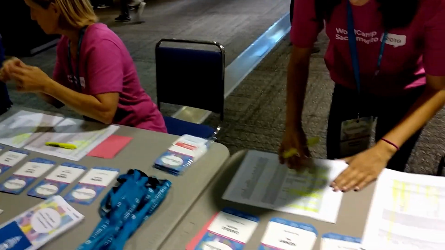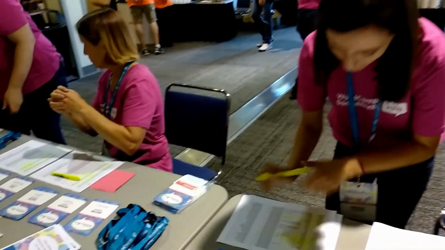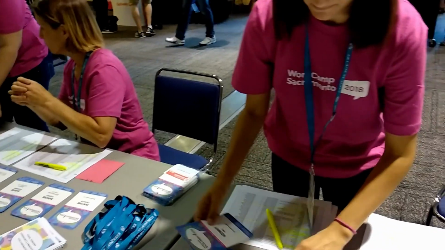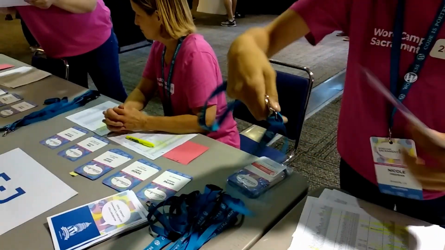I am now inside the Sacramento Convention Center and just about ready to register. We're going to see where they're meeting for the opening remarks.